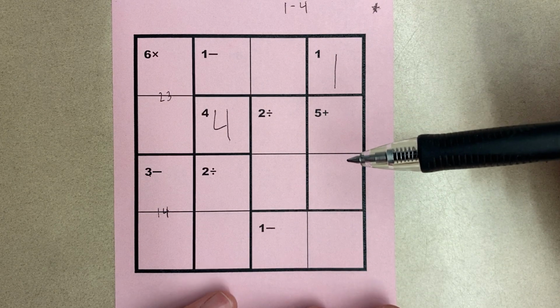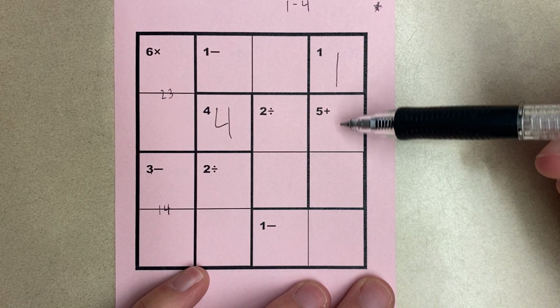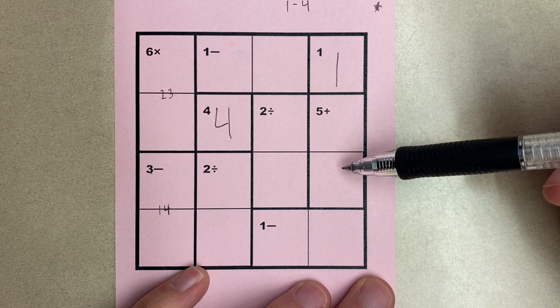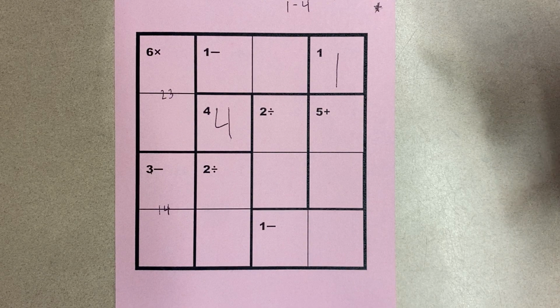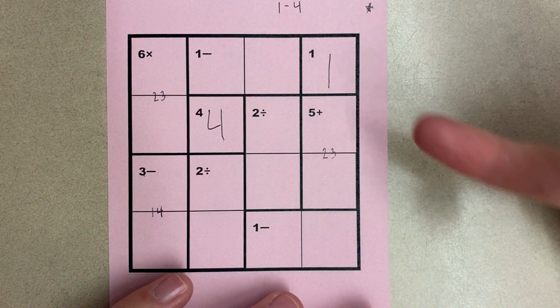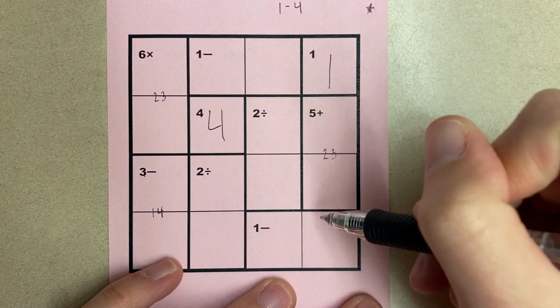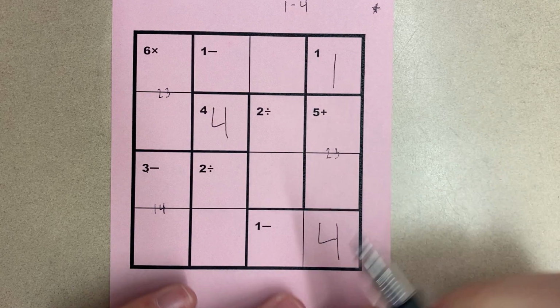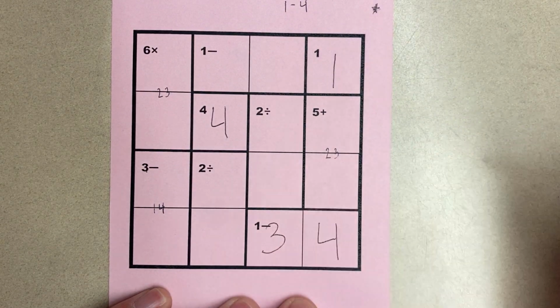And let's see, I'm going to look over here next. Now, 5 plus could be 4 plus 1, or it could be 3 plus 2. But here's the thing, I've already used a 1 in this column, so it has to be a 2 and a 3, right? So now, in this column, here's what I observe. I have a 1 already, I have a 2 and a 3 already, so this has to be a 4. And then you know what? 4 minus what number is 1? Oh, that has to be a 3.